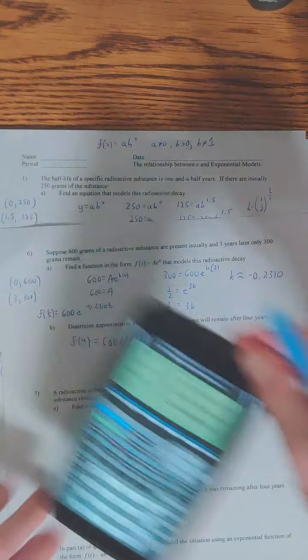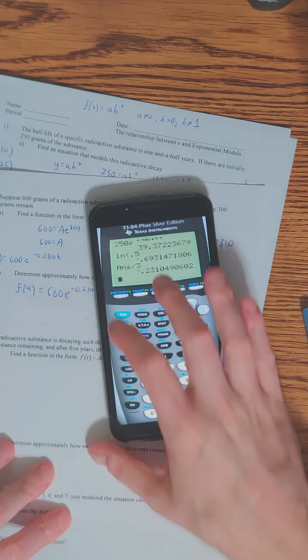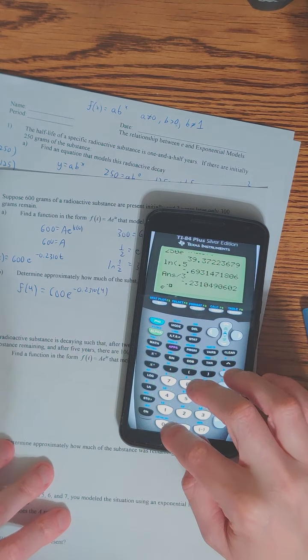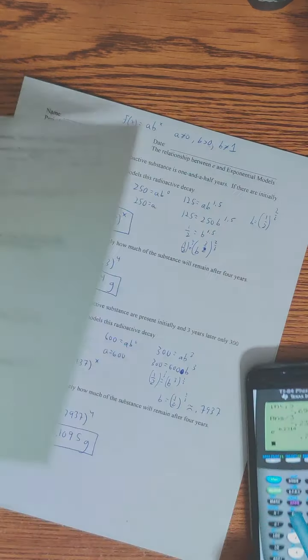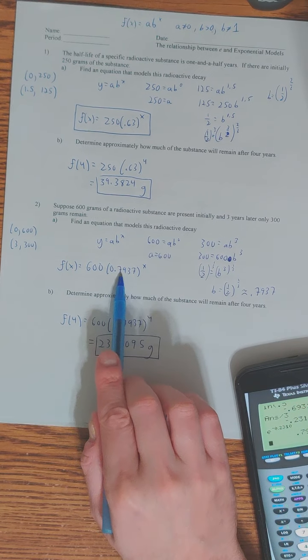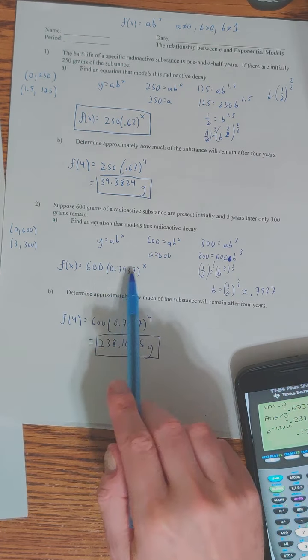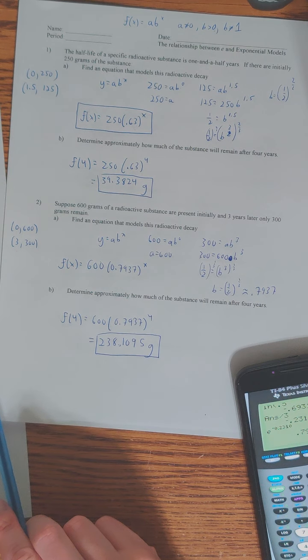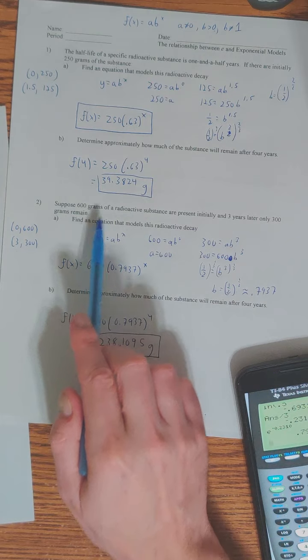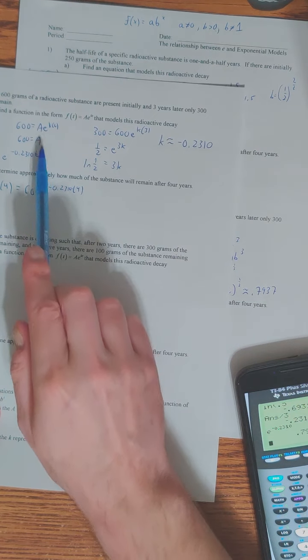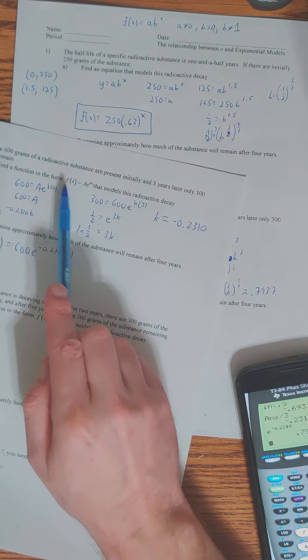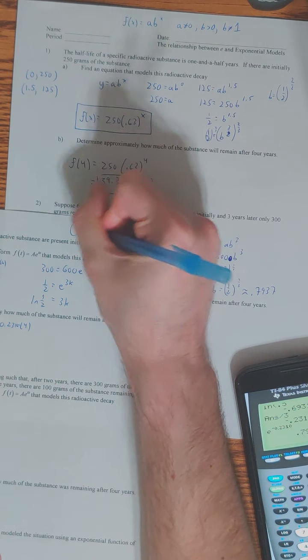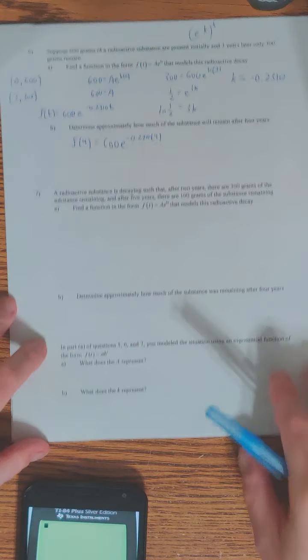And in fact, just as a quick little note here, if I do e to the negative 0.2310, I get 0.7937. The e to the k is the same thing as the b. The little a in my a b to the x and the big A in my A e to the kt are both the same. And here, the second constant is being raised to the x. Well, e to the kt is the same thing as e to the k to the t. So my b is the same thing as e to the k. So just a little note, and we'll talk about that in just a second.